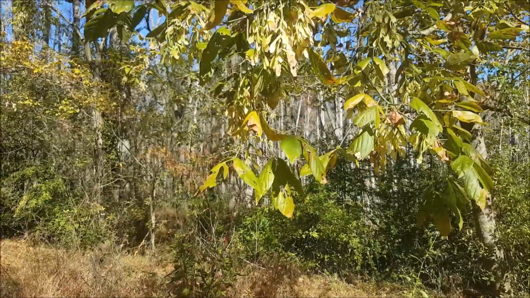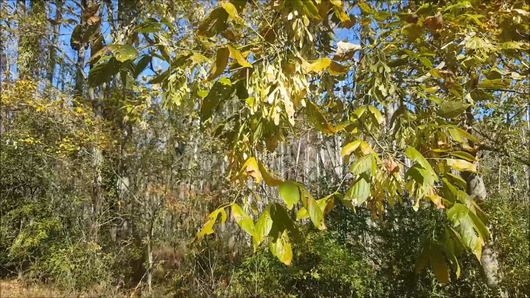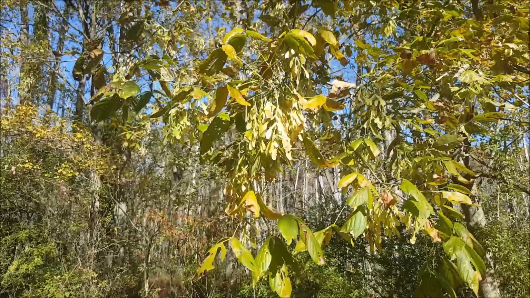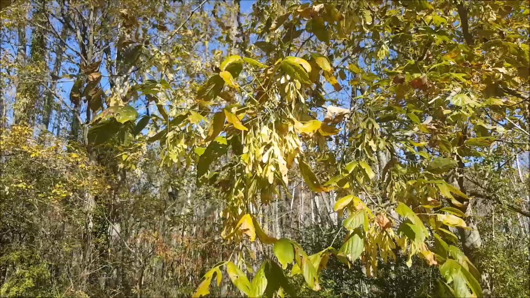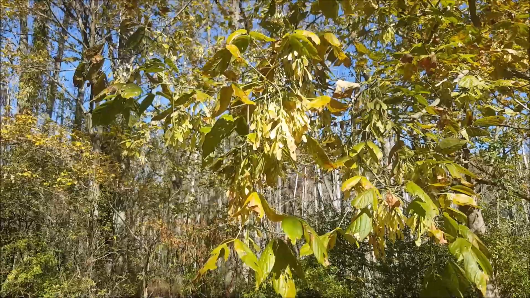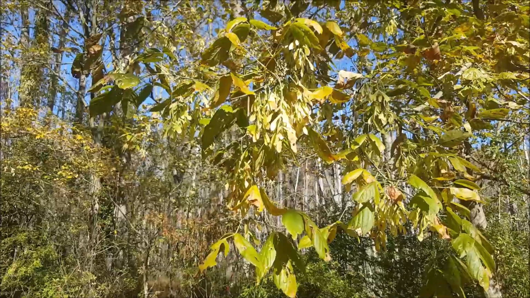Here's a beautiful shot of the fruits called samaras or winged nuts of a box elder, which is a maple species, Acer negundo. It's the only maple species with compound leaves, as I've mentioned before.